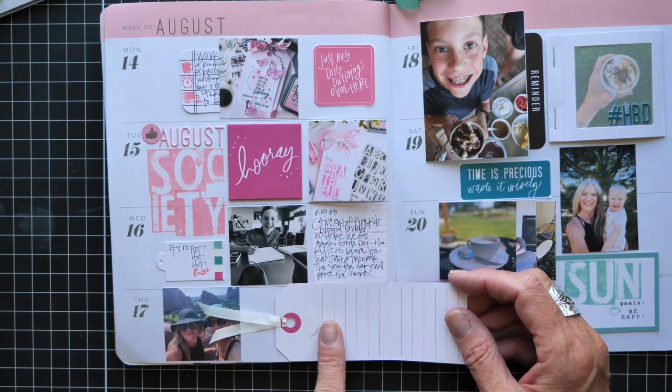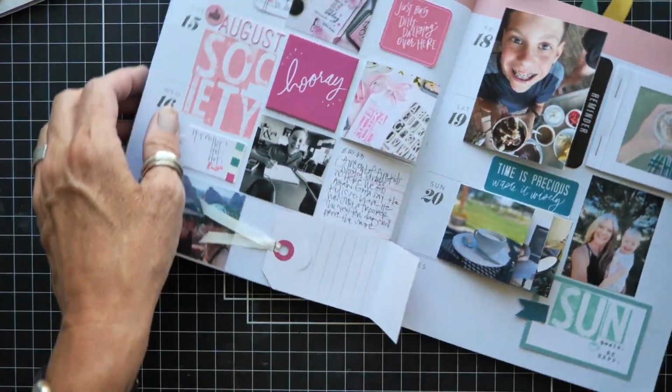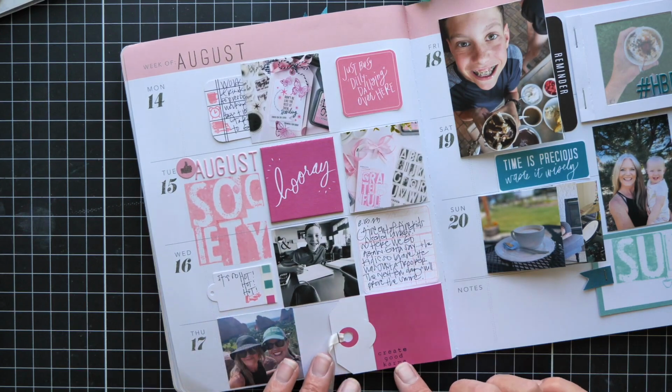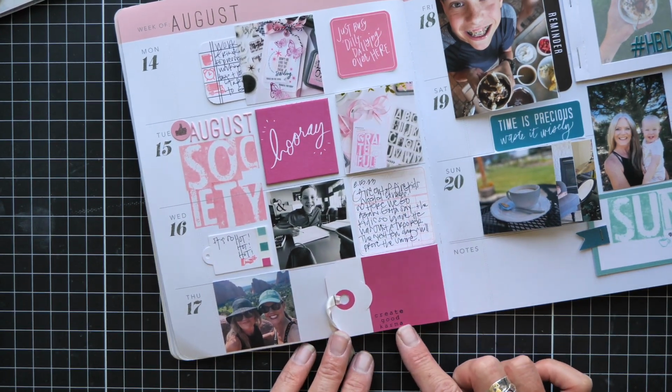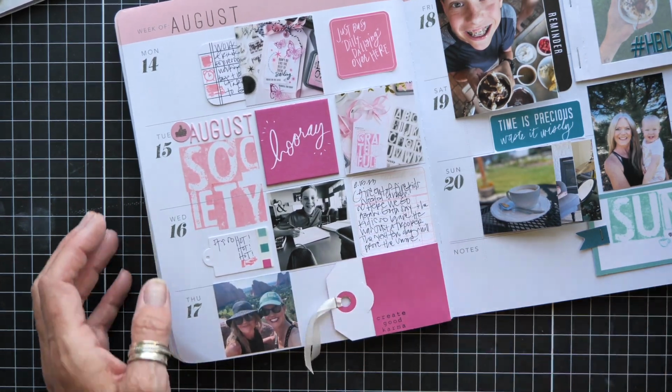These tags are supposed to go this way. Well, I hardly ever put them in there this way. I like them this way. I did it one time. So I used the stamp set from this month's kit to create good karma, and then a picture of my sister and I on a hike.